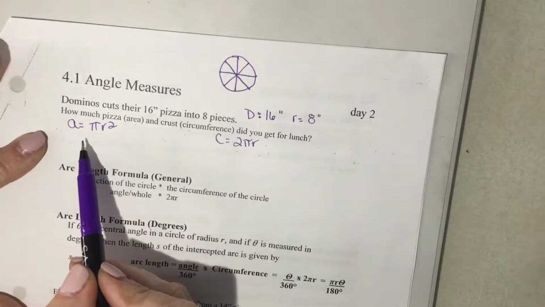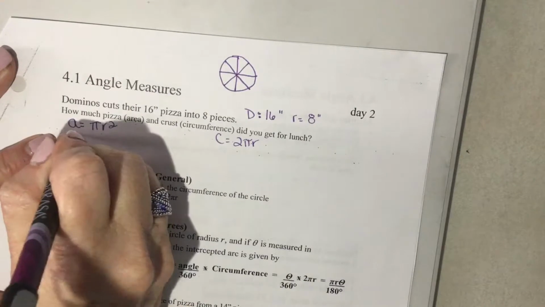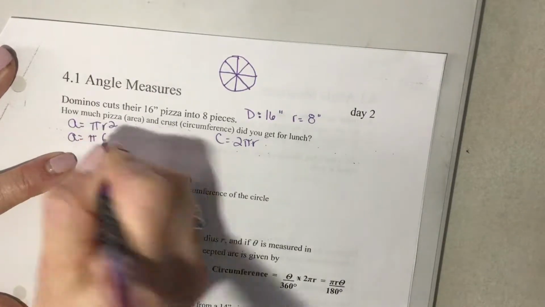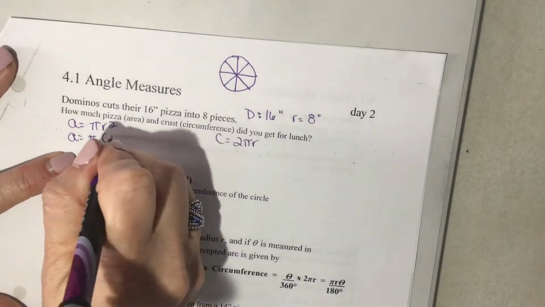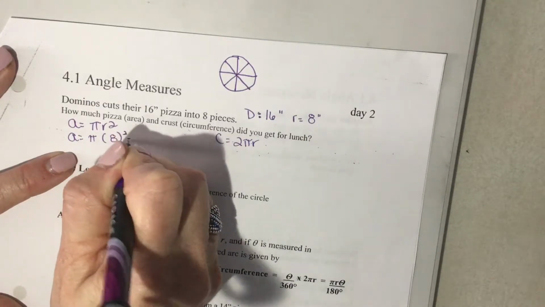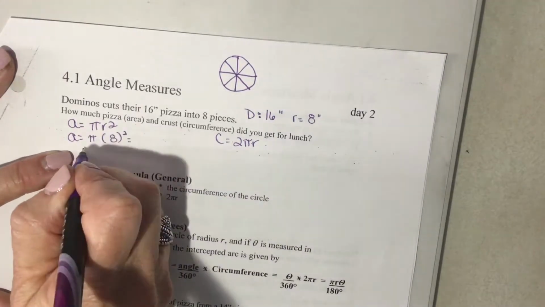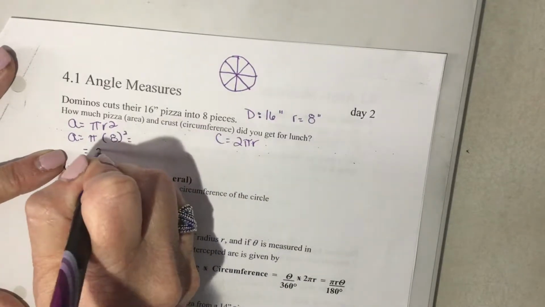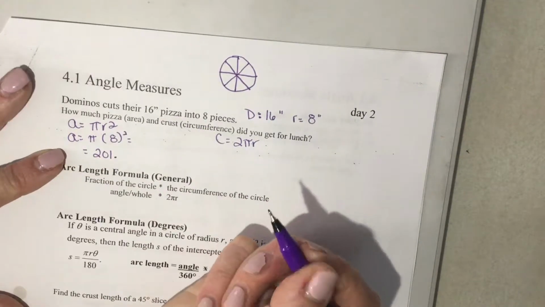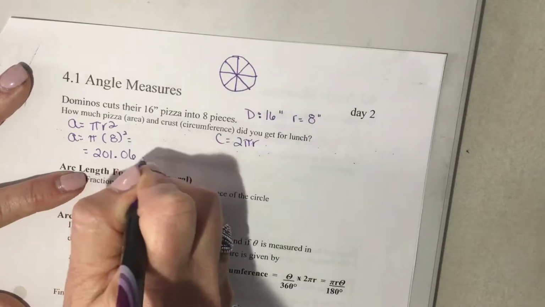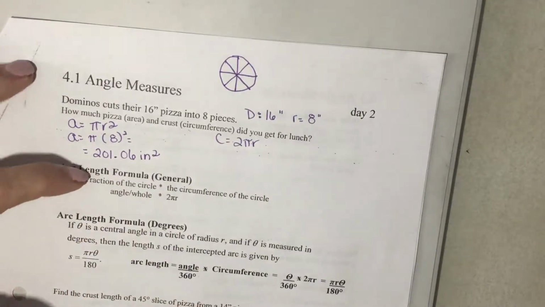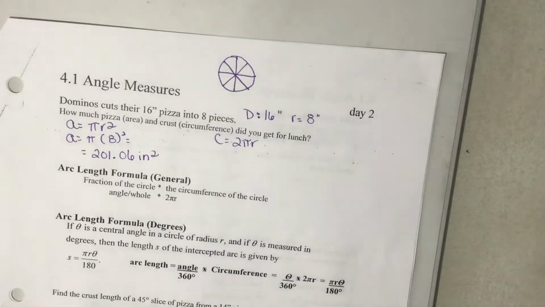So let's calculate the area. Not a difficult problem. If we're looking for the area, we're going to take pi. We already determined the radius to be 8. So pi times 8 squared. When you are doing these problems, use the pi button on your calculator. Do not use 3.14. You'll get a more accurate answer. 201.06. Okay, 201.06 inches squared. Perfect.